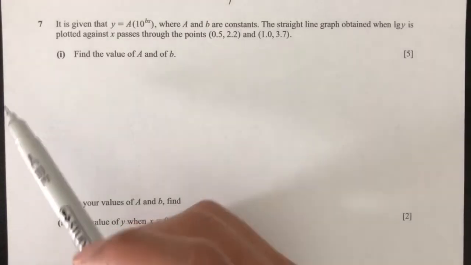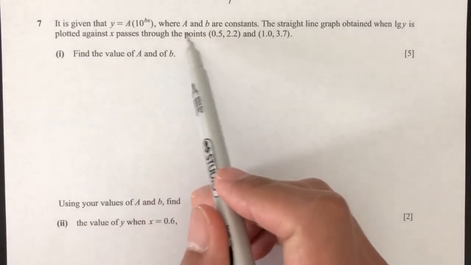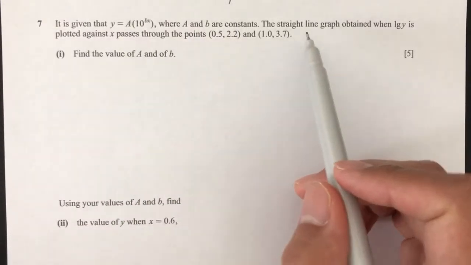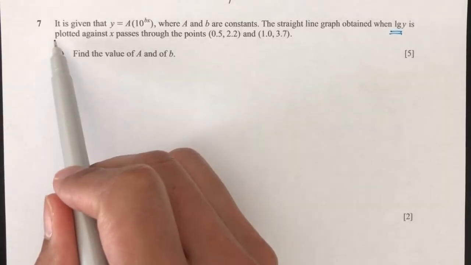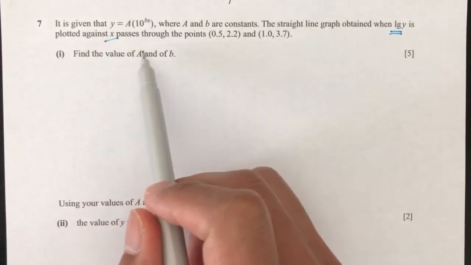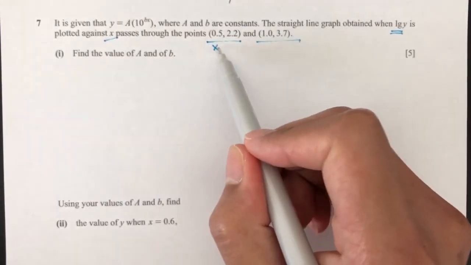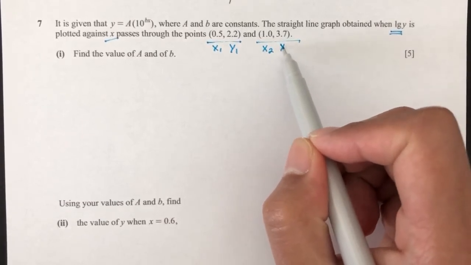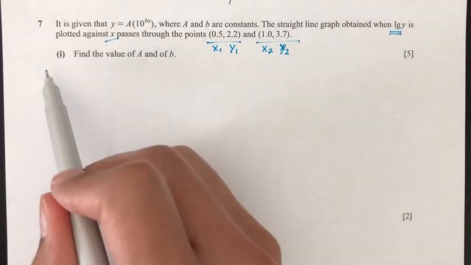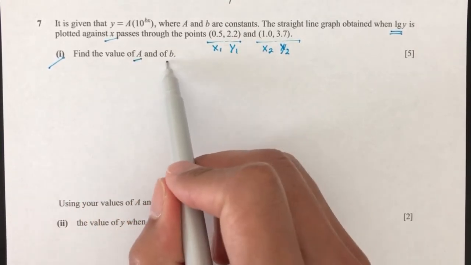Question number 7. It is given that y equal to a times 10 power bx, where a and b are constants. The straight line graph obtained when lg y is plotted against x passes through the points this and this. This is x1, y1, x2, y2. Now, question part 1, find the values of a and of b.